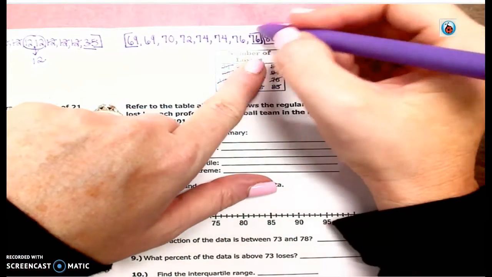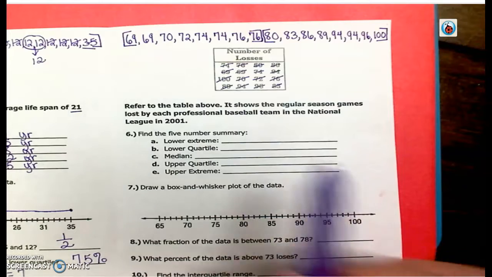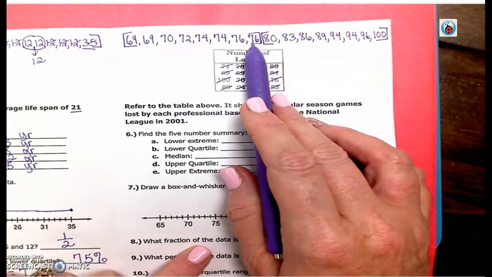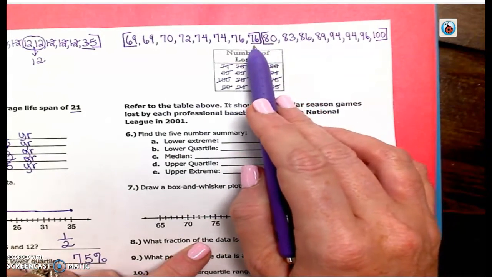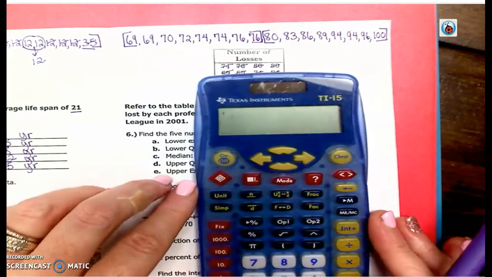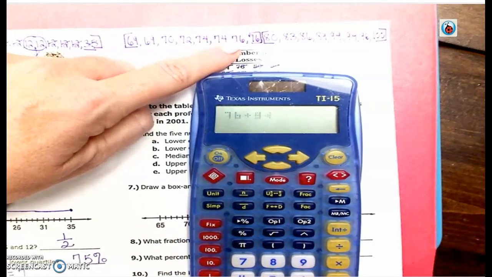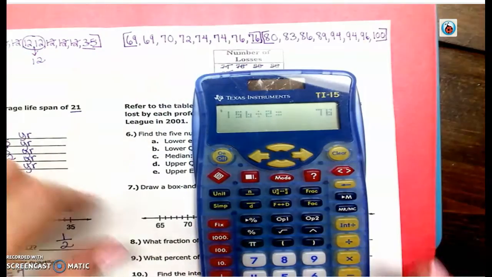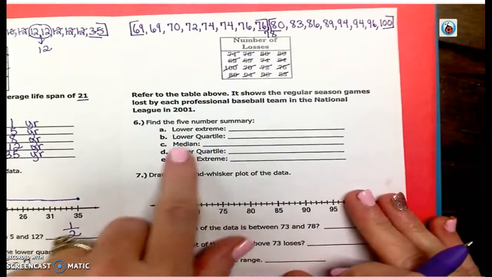So we're looking for the median of 76 and 80. You can think about what logically is in the middle of 76 and 80. So you'd have 76, 77, 78, 79, 80. So it's going to be 78. Or you can grab your calculator and do 76 plus 80, then divide that by 2, and that will give you 78. So our median is going to be 78 here.